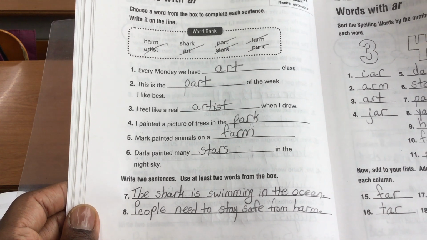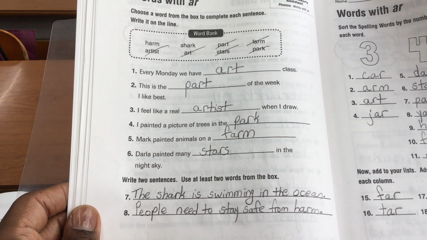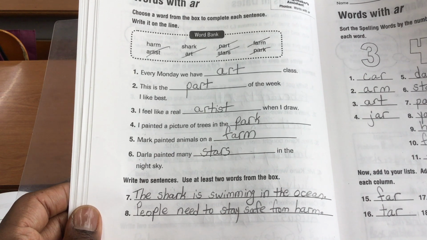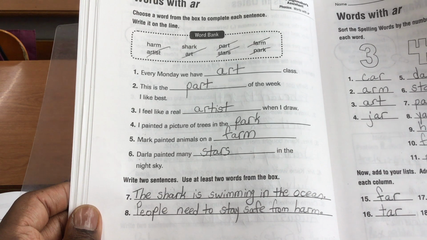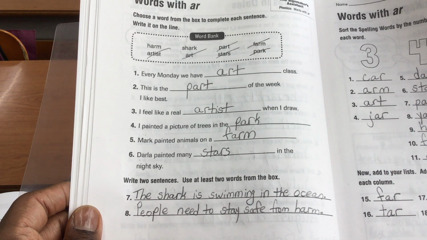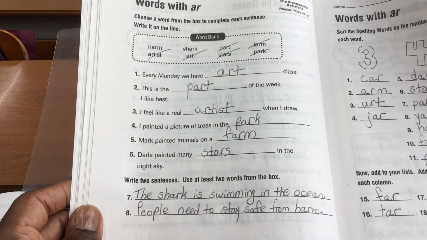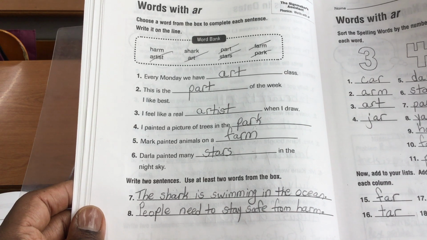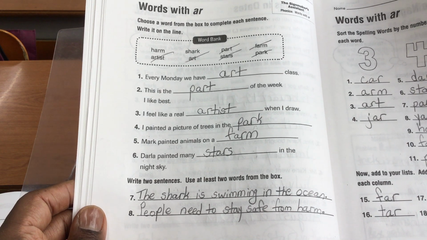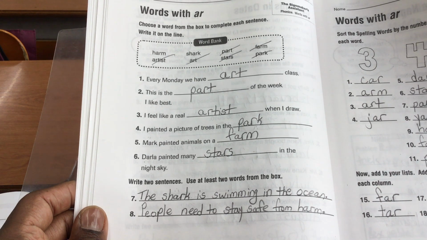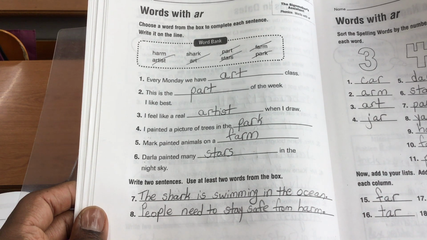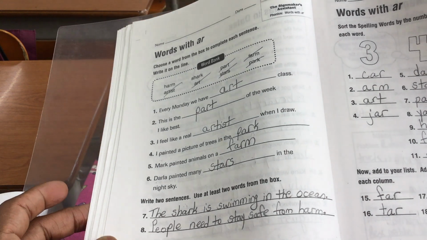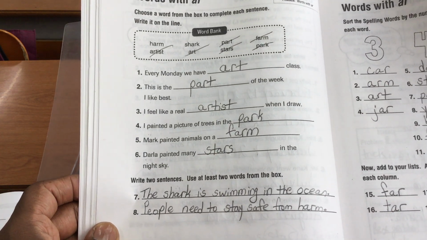Number 1, every Monday we have art class. Number 2, this is the part of the week I like best. Number 3, I feel like a real artist when I draw. Number 4, I painted a picture of trees in the park. Number 5, Mark painted animals on a farm. Number 6, Darla painted many stars in the night sky.